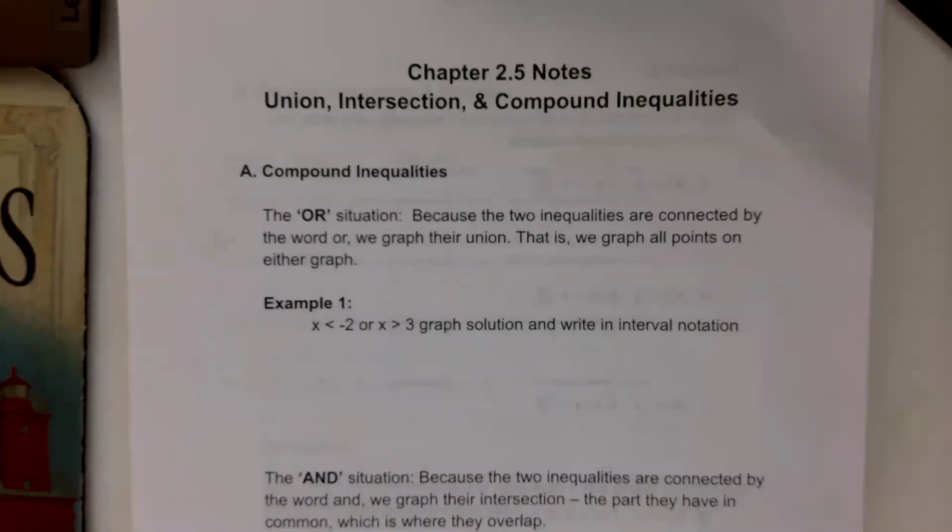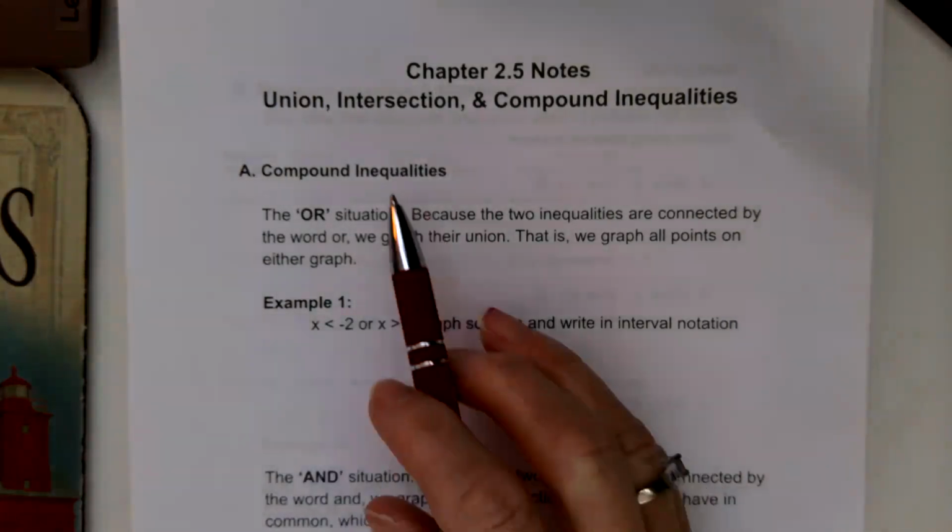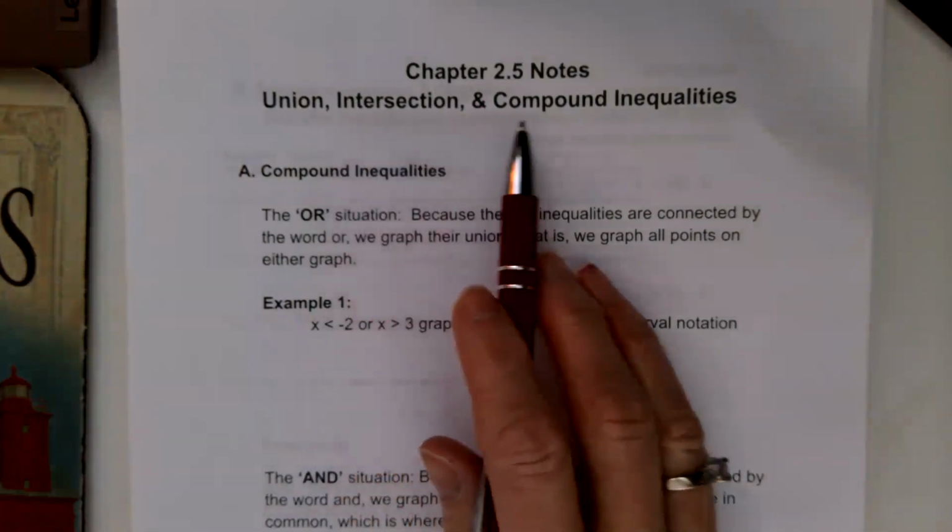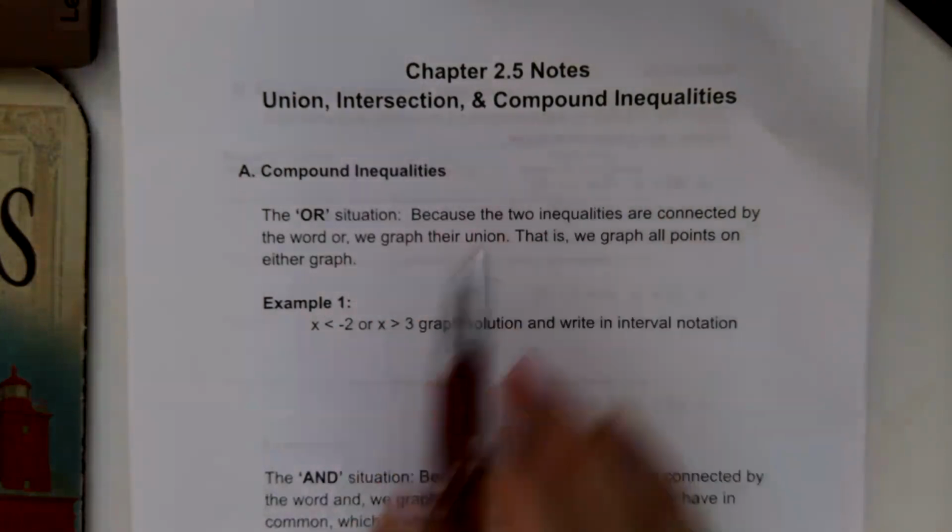Welcome back to the video for lesson 2.5 notes. This section is all about unions, intersections, and compound inequalities.